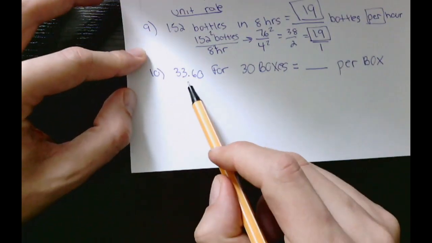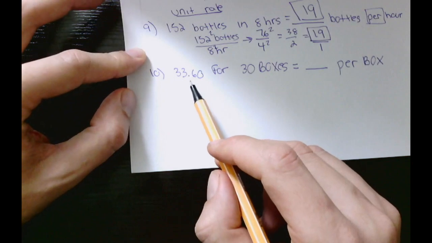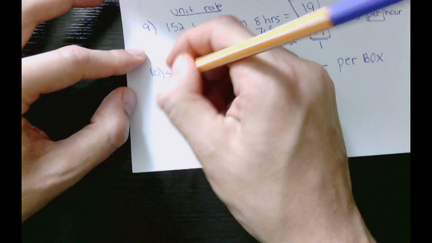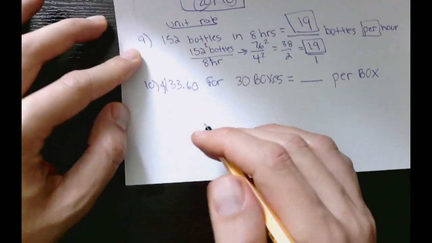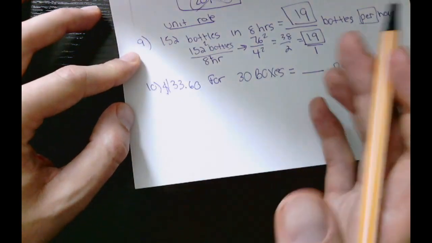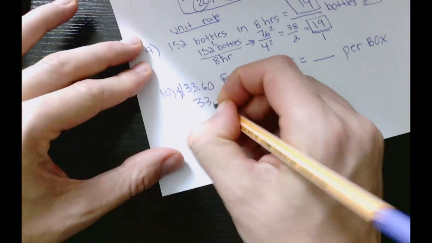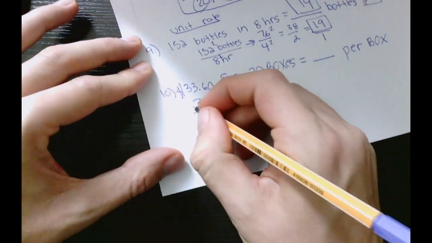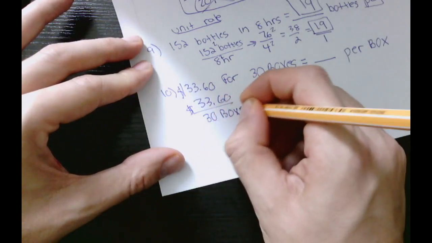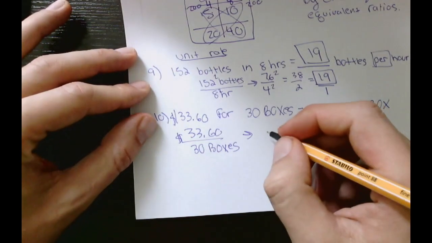It cost $33.60 for 30 boxes. How much is the cost per box? So you have a nice little boxing company here, and you're trying to figure out what your unit cost is. Unit cost, unit price, same. We're going to begin by writing it as a rate, a comparison of two different things, dollars and boxes. Then, if you remember from our last example, we need to make sure this is over 1.